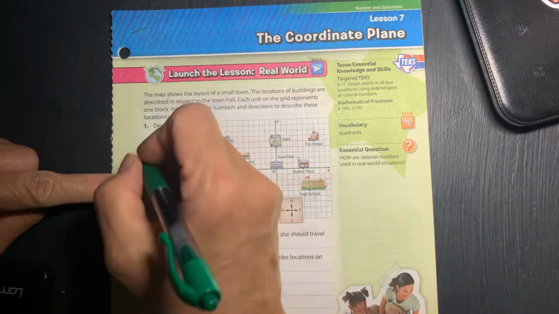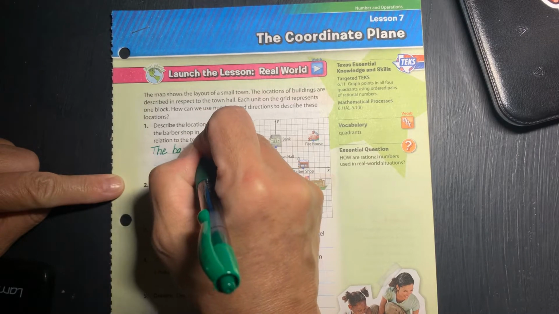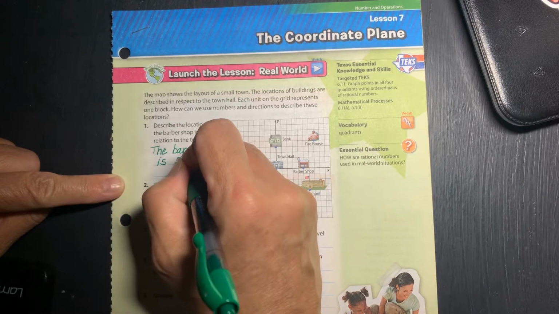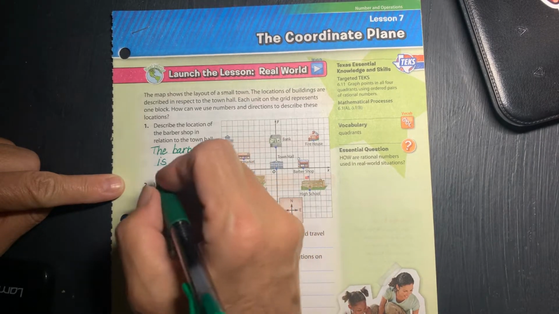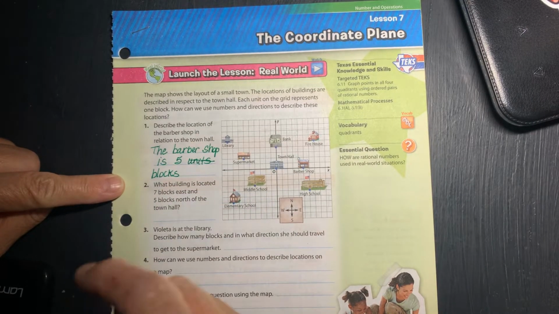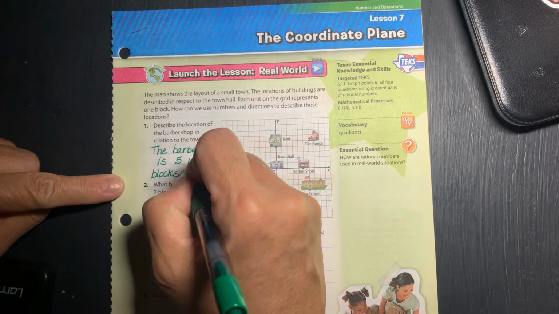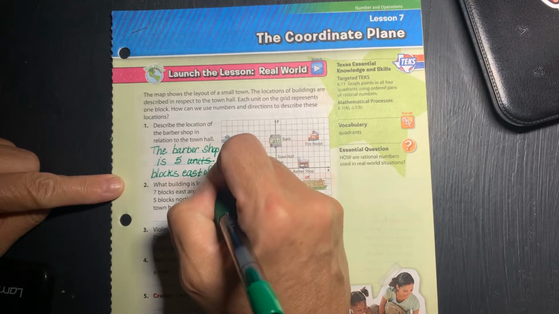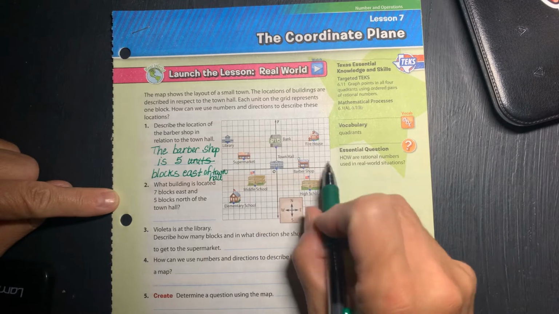So the barber shop is 5 units. Or 5 blocks would be better. Let's put blocks because we're talking about the town. East of the town hall. Now we've got our directions here. Okay, so that's good. So we know that that's east.